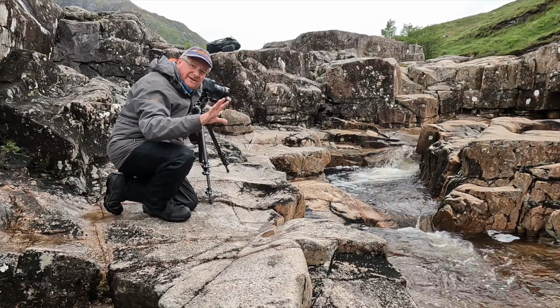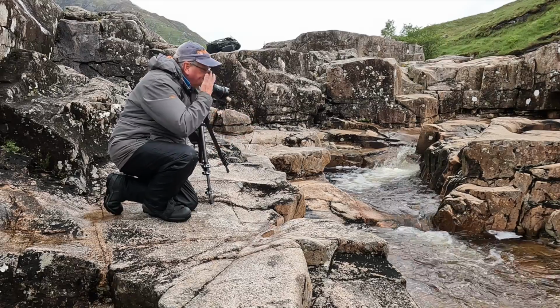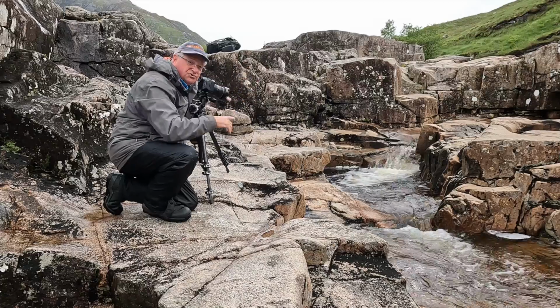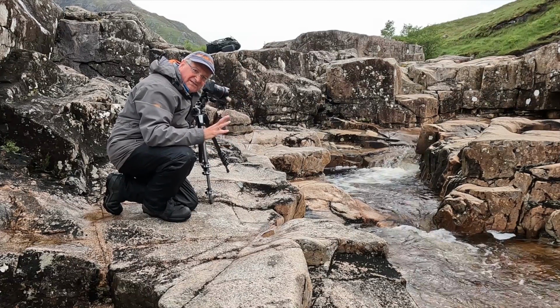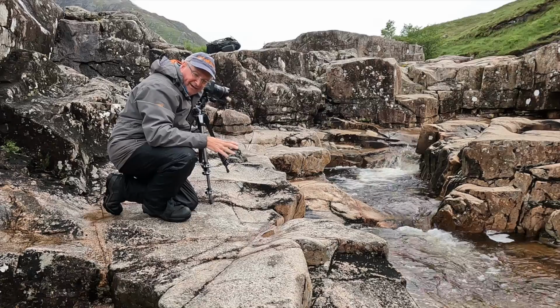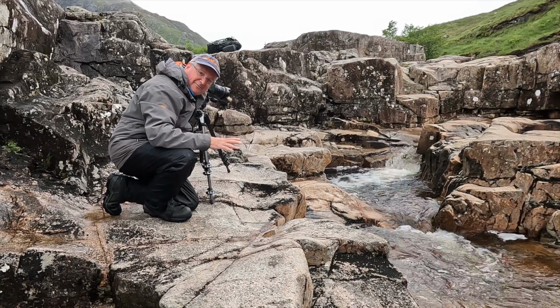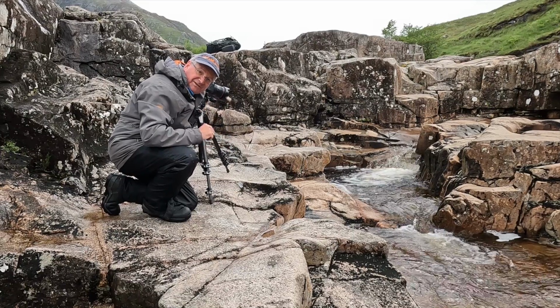I might move a wee bit back and get a different perspective. I'll also go for a wider shot, so I'm not just shooting the rocks, I'm also shooting the trees. I won't film anymore because it's quite a tight area and it's quite hard to get round, and I'm just making sure I'm not going to slip with my wellies on. But when I finish, I'll share these images with you now.